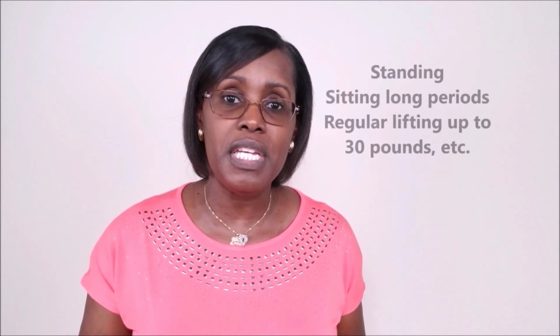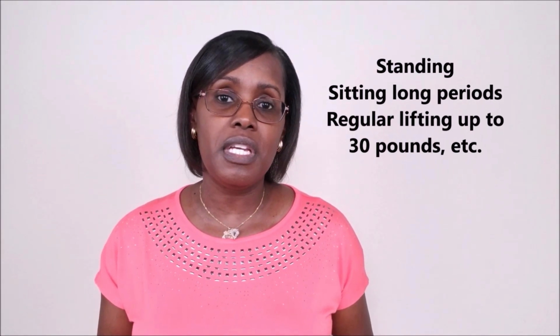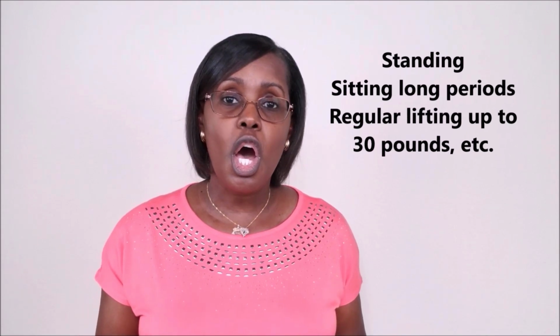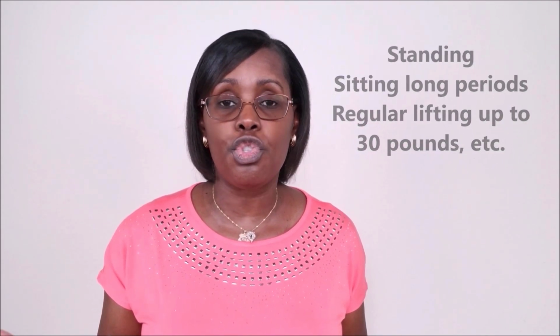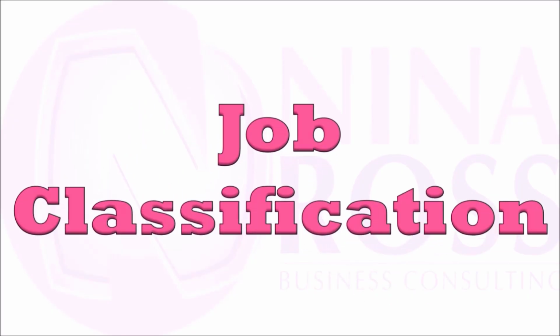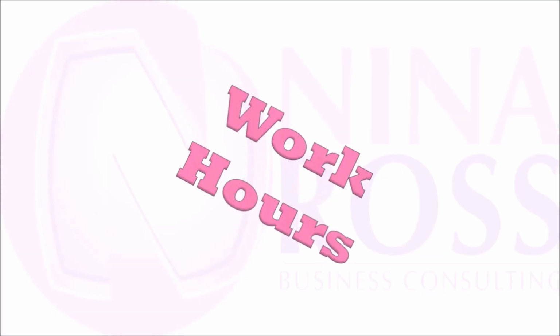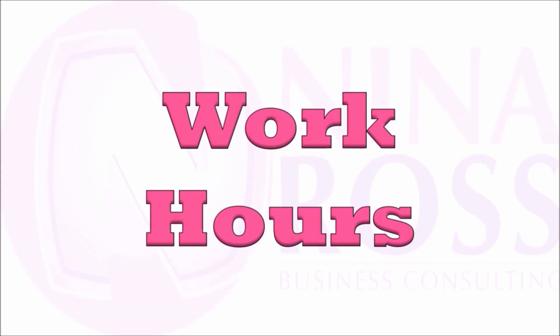Describe conditions such as majority of the time will be spent standing, bending, walking, or lifting up to 30 pounds. Also include if there will be any travel. List if the position is hourly or salary, exempt or non-exempt. Very important.